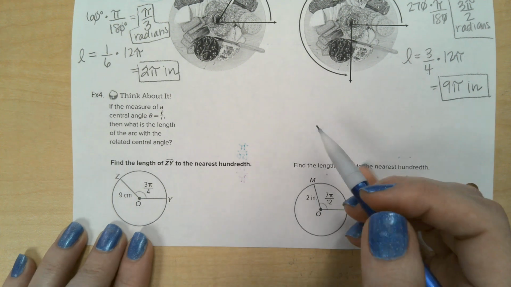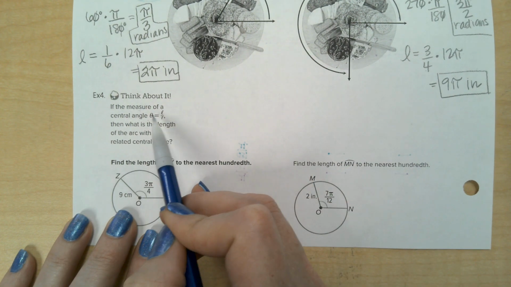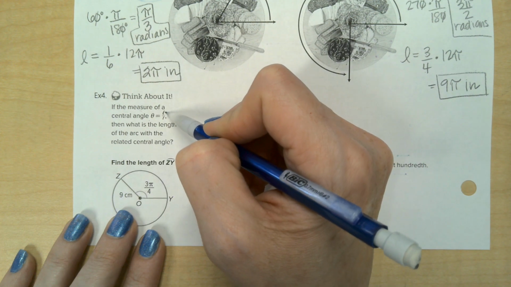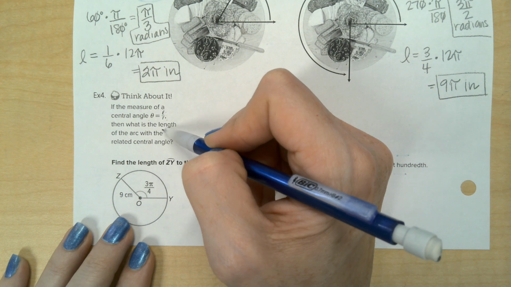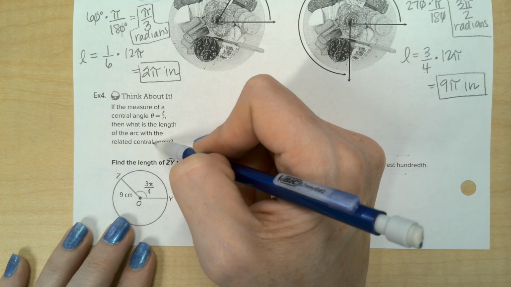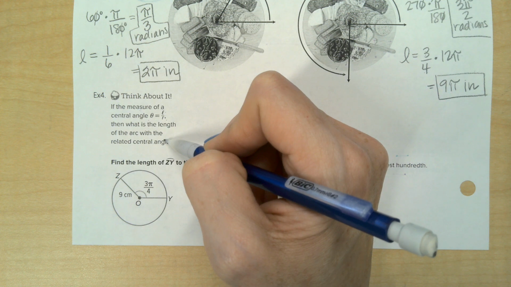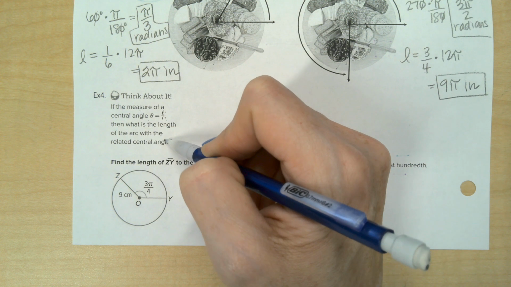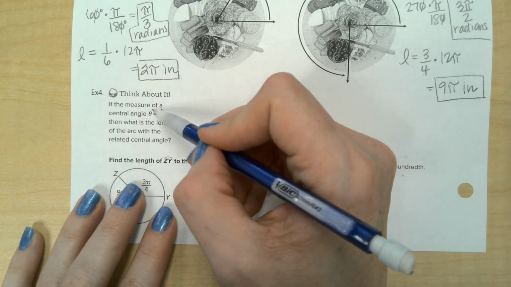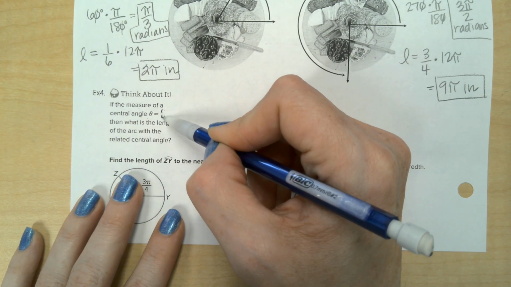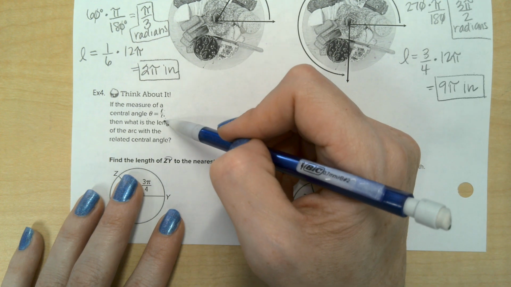All right, so example 4 says, think about it. If the measure of a central angle theta equals, remember this is arc length divided by the radius, then what is the length of the arc with the related central angle? So all we're doing really is switching this around to get L equal to whatever it is with theta and R, right?